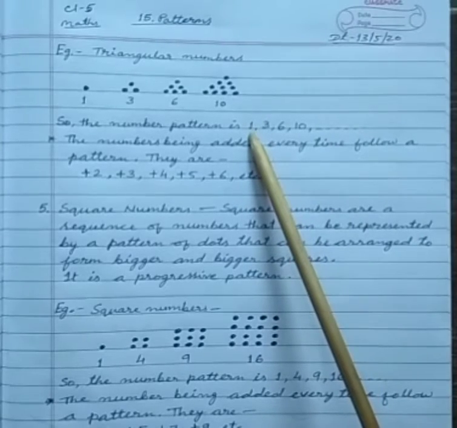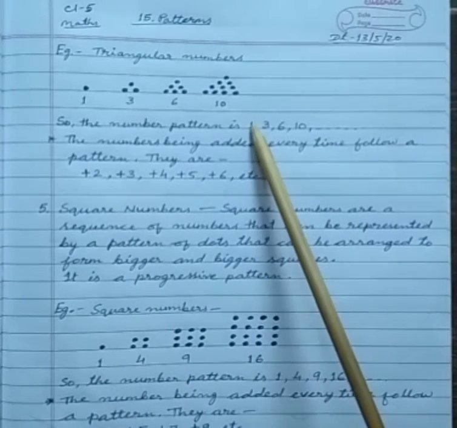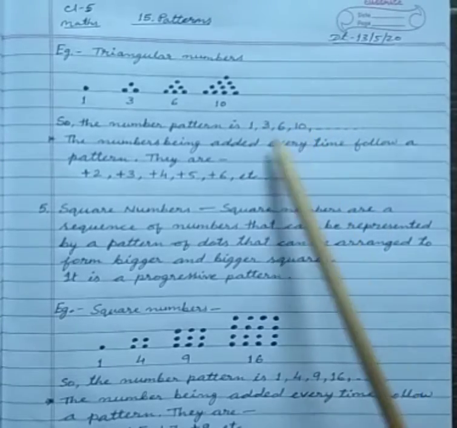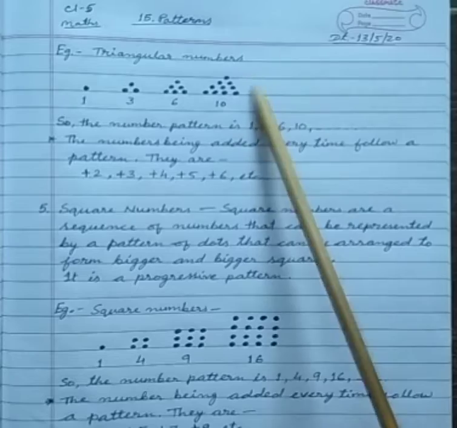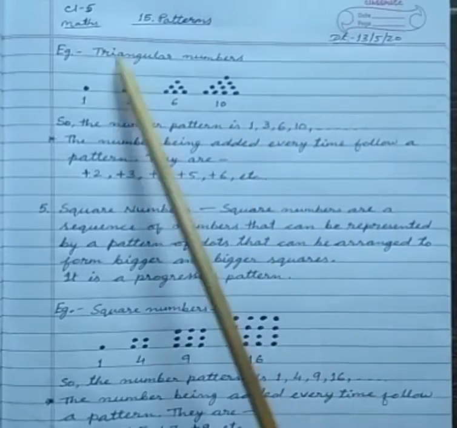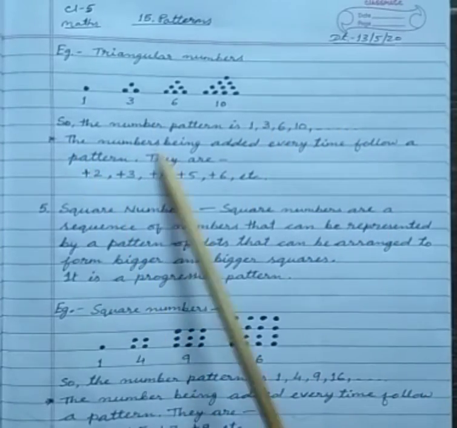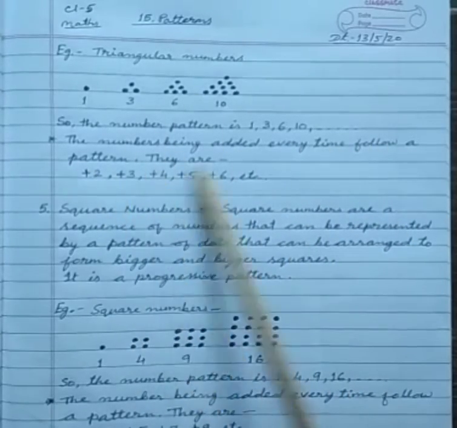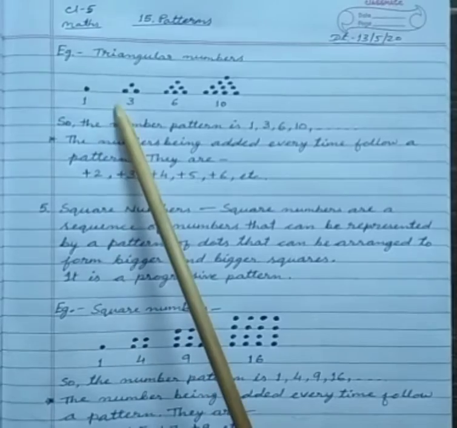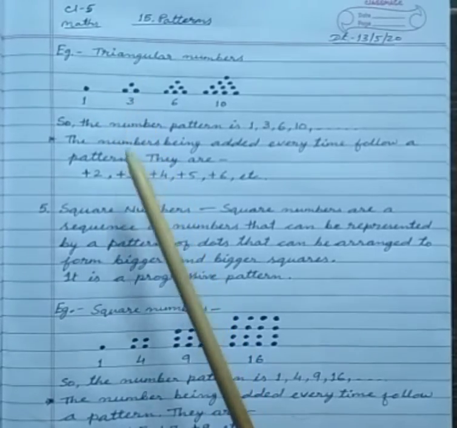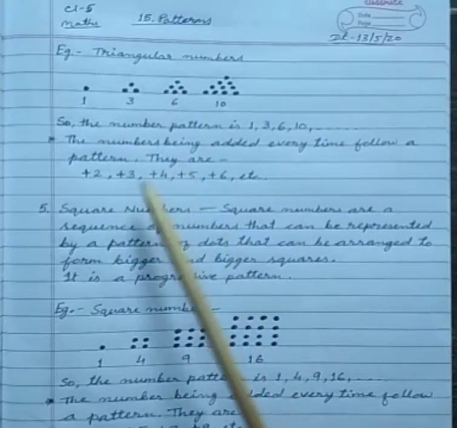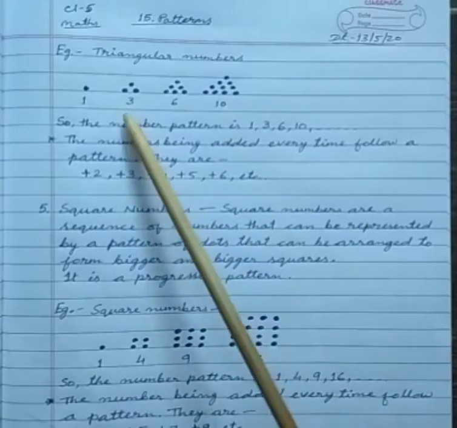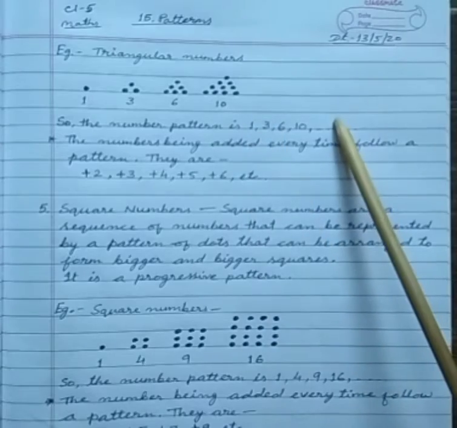If you see 1 plus 2 is 3, 3 plus 3 is 6, 6 plus 4 is 10. So we can get the triangular pattern by these numbers. So these are triangular numbers. The numbers being added every time follow a pattern. In the first case we are adding 2 to get the next, and now to the next we will add 3, then add 4, add 5, similarly add 6, add 7, and we will go on getting triangular patterns or triangular numbers.